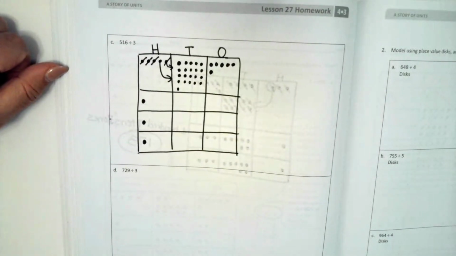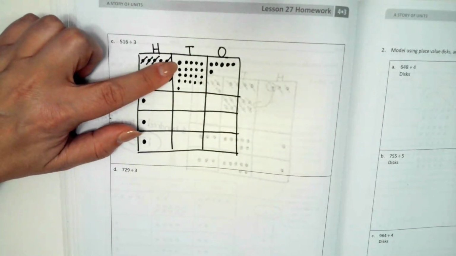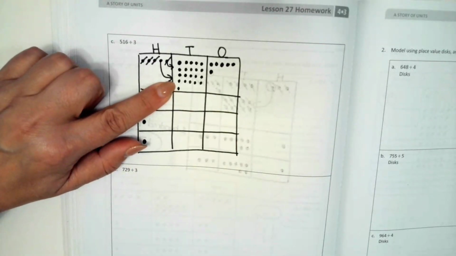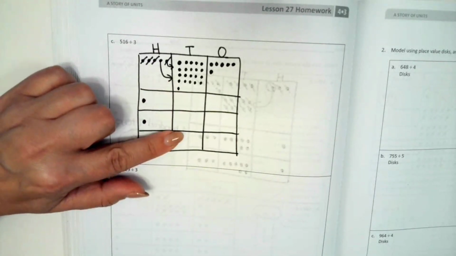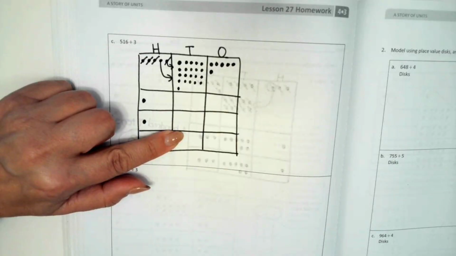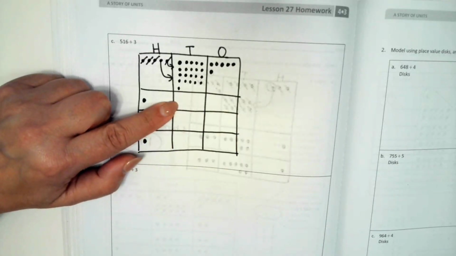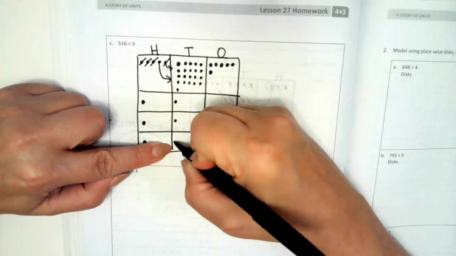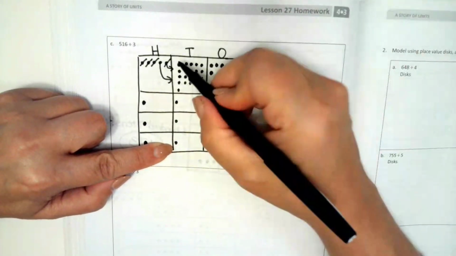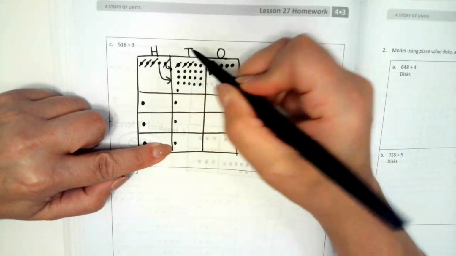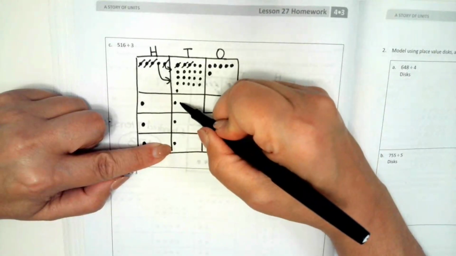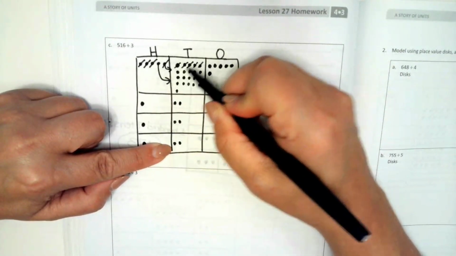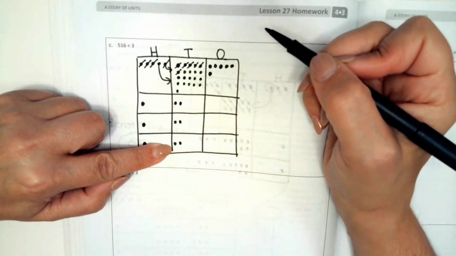How many tens do we have now? We have 21 tens. We need to start distributing them into the 3 equal groups. Start with 1 in each group and then cross off the 3 that we used. Now we could do another one in each group. We have 3 more to cross off.